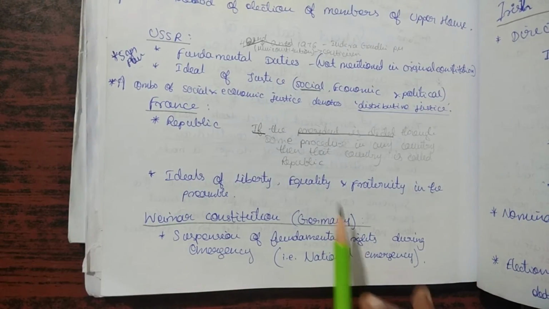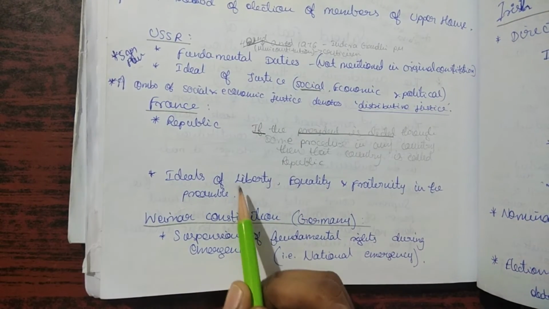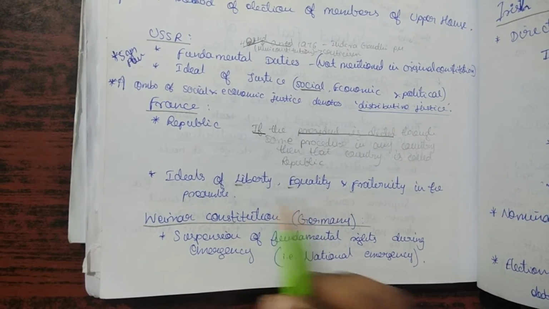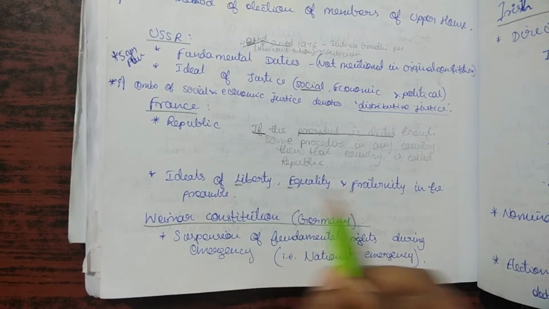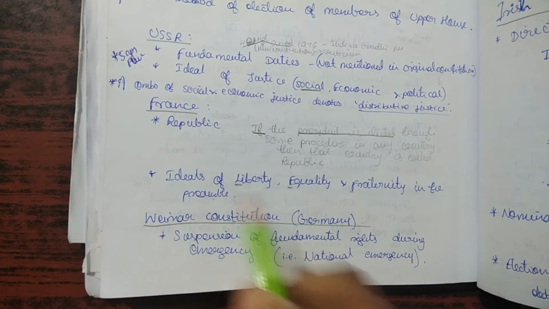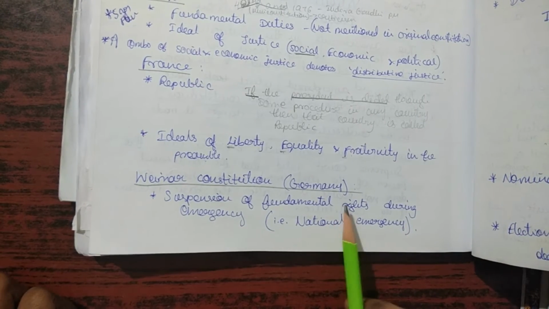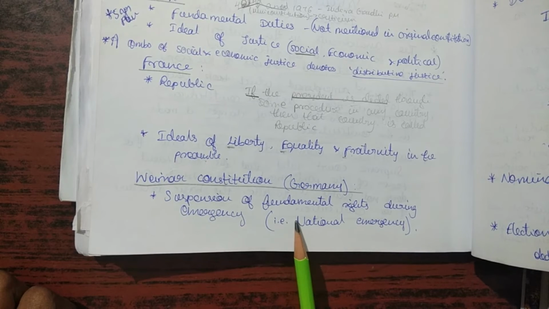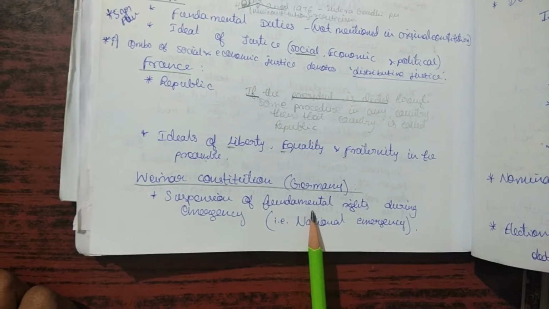The ideals of liberty, equality and fraternity. Keep the mnemonic as LEF, the first letters, left. So liberty, equality, fraternity are in the preamble. This we have borrowed from France. Next, the Weimar Constitution, that is Germany. Suspension of fundamental rights during emergency, that is the national emergency concept, we have borrowed from Germany.